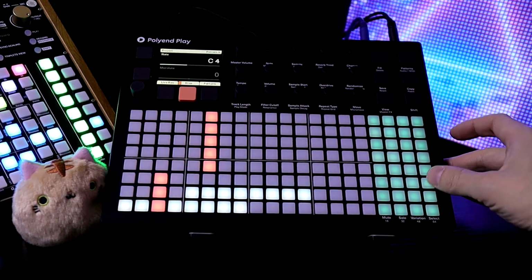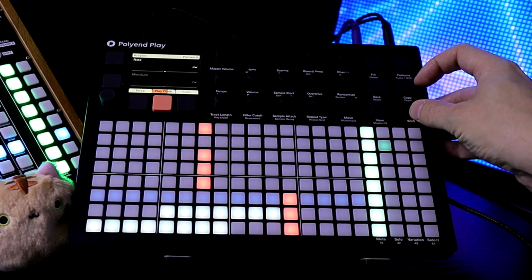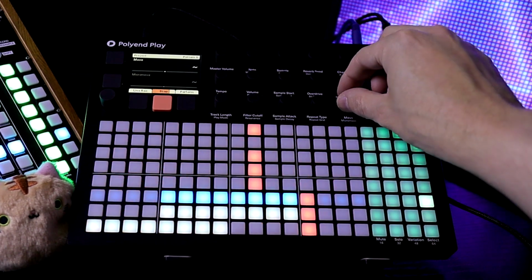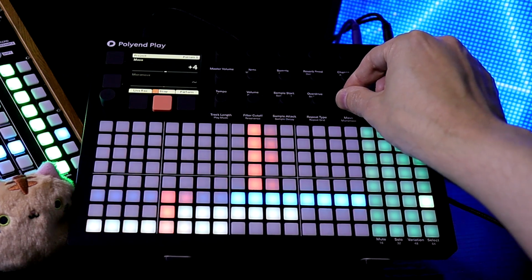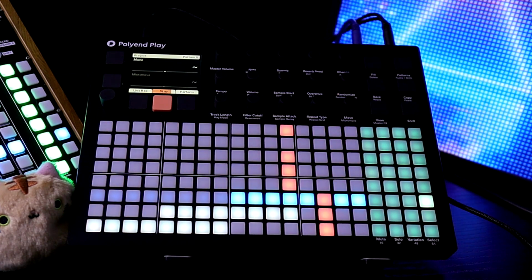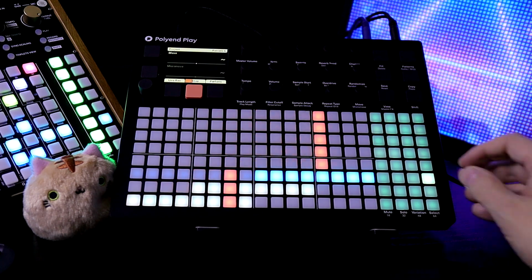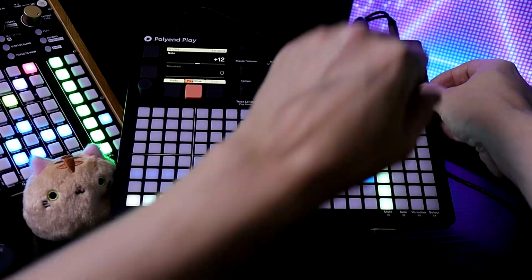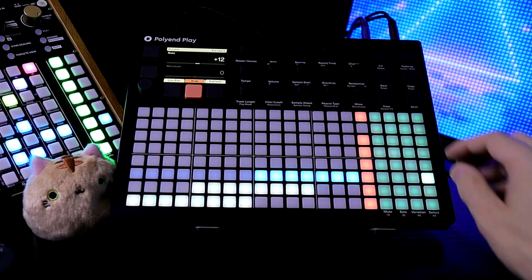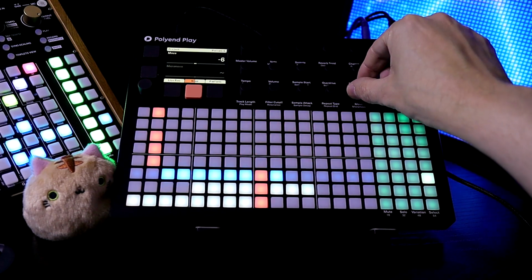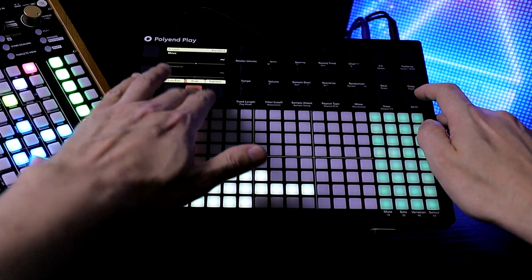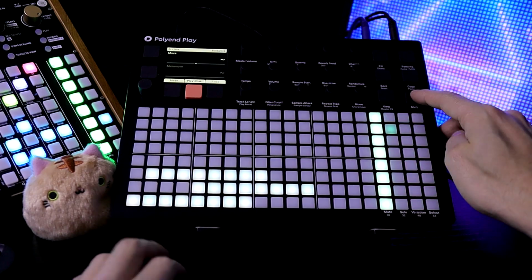Let's copy that and paste it up here. Let's offset it. Let's bring that an octave up. Let's move it back here. Now what I can do, let's hold down shift.